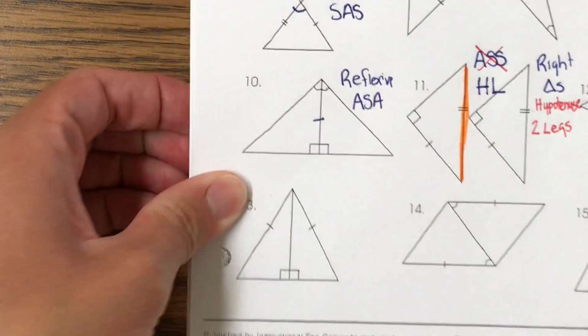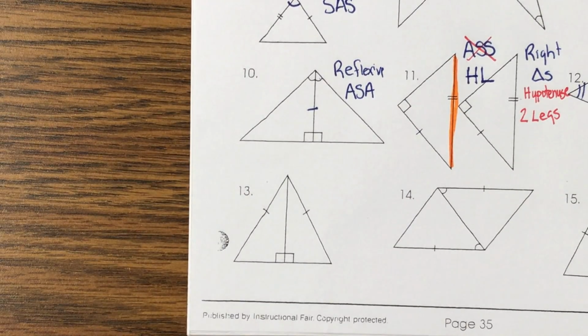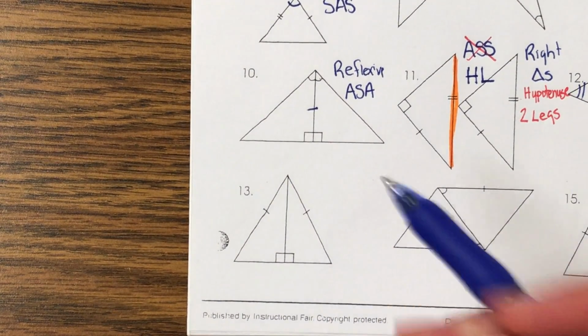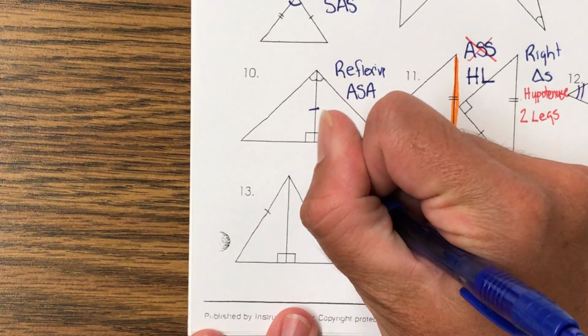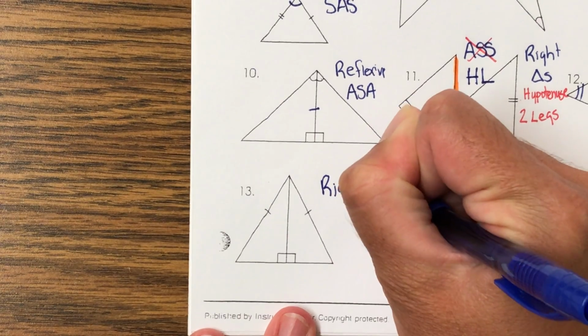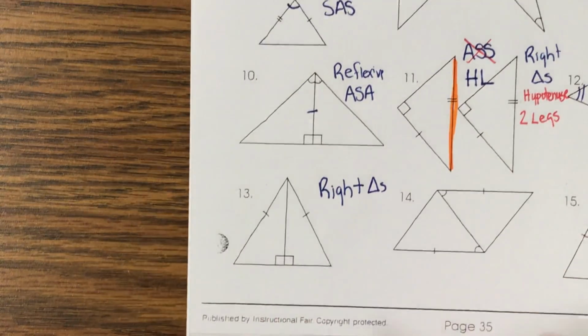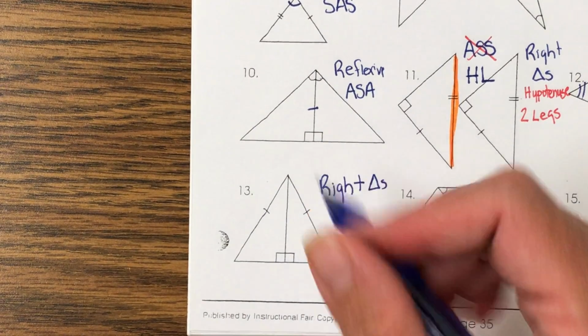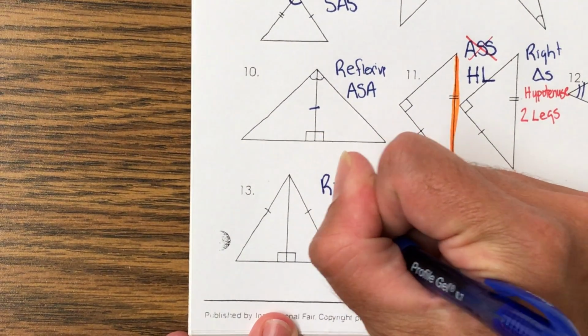Let's take a look at number 13. So now that we've learned about hypotenuse leg, notice how we've got two right triangles here. So because we have two right triangles, I have the hypotenuses congruent, and I also have the reflexive property because they're stuck together.